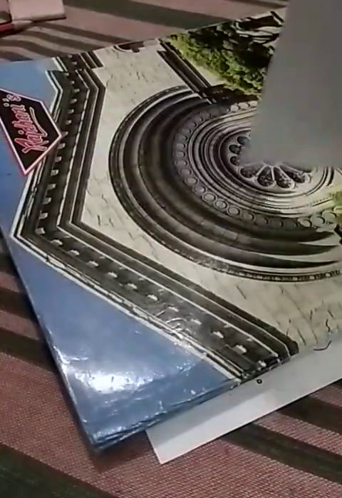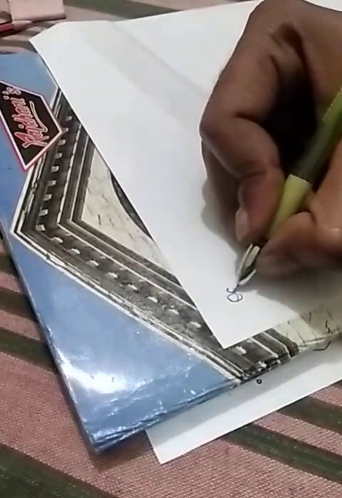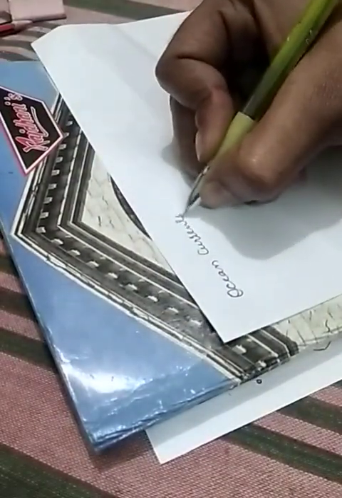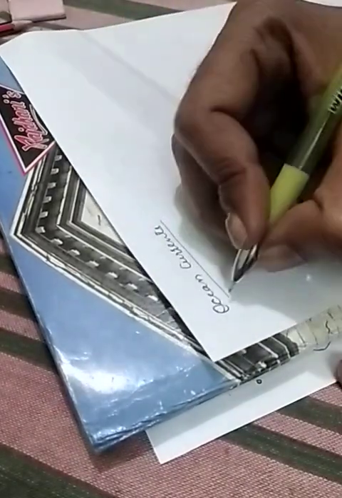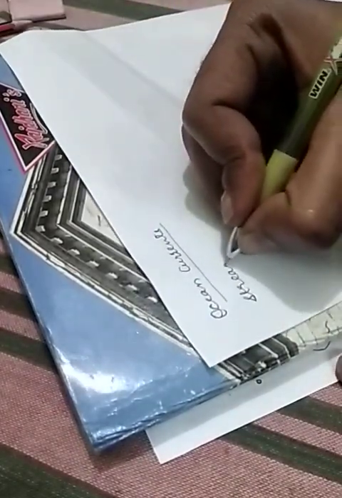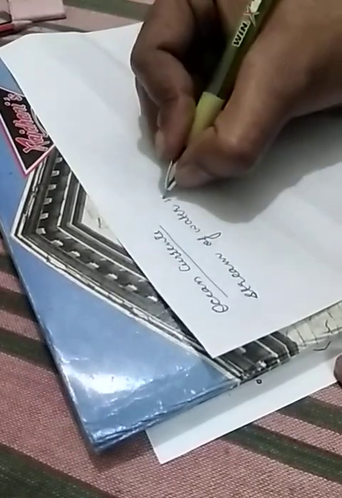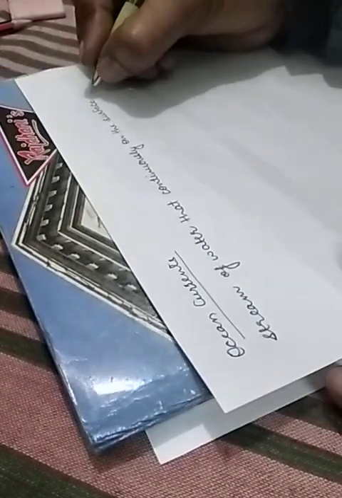Now ocean currents. Water flows continuously on the ocean surface. So streams of water that continuously flow on the ocean surface in a particular direction.